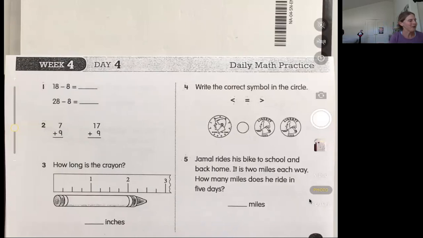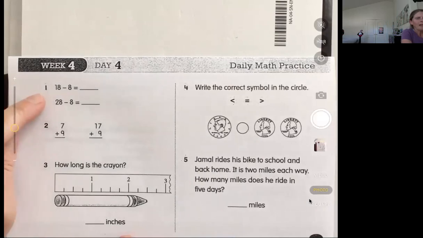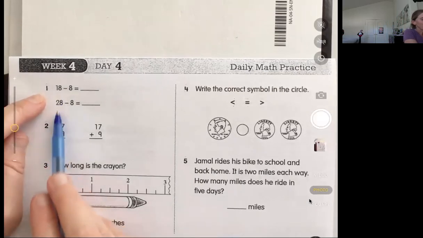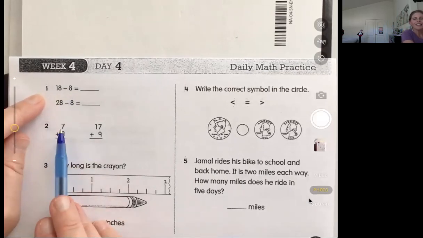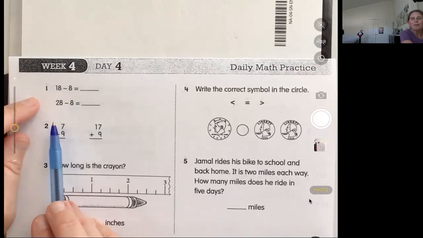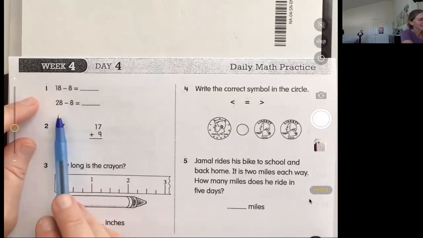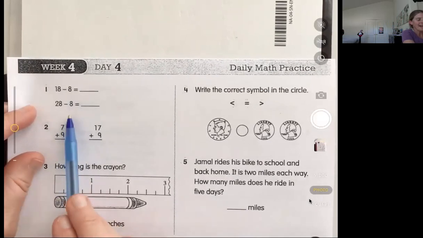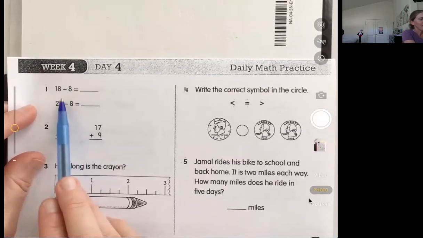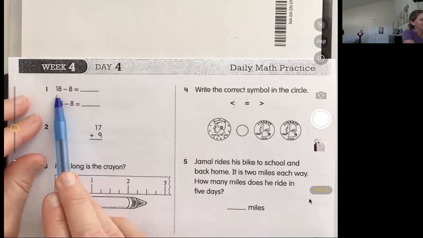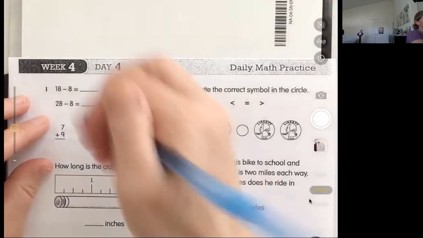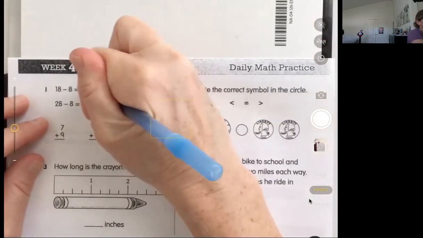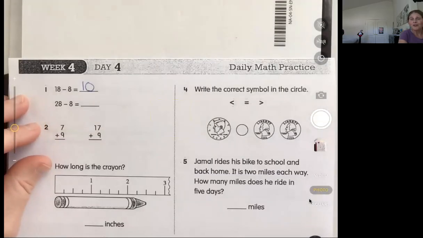Okay, here we go. Number 1, remember there are 2 equations, both subtraction, and I hope that you're looking for something in common. Find some similarities. I'm noticing that there is an 8 in each one, a minus 8 actually. So I'm going to go ahead and do the first one. 18 minus 8, I know that equals 10. If I don't just know that, I have a couple of strategies.